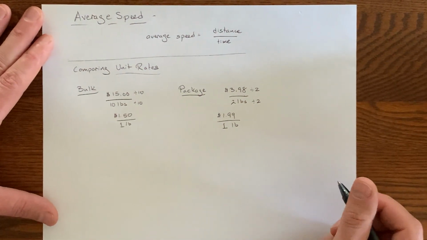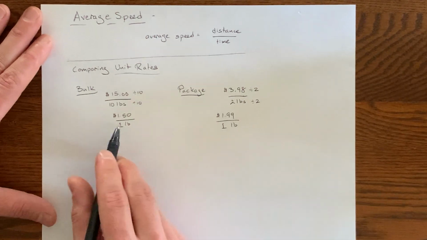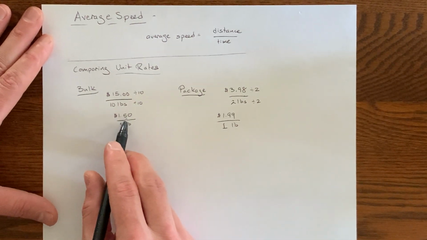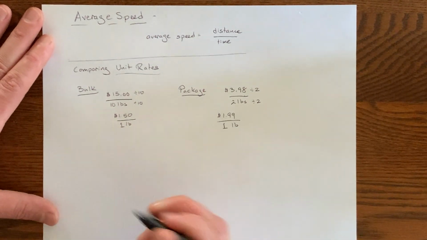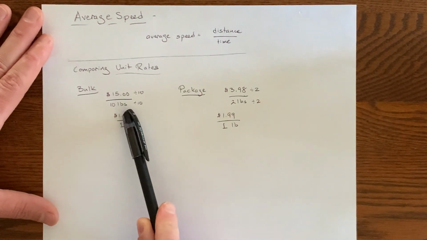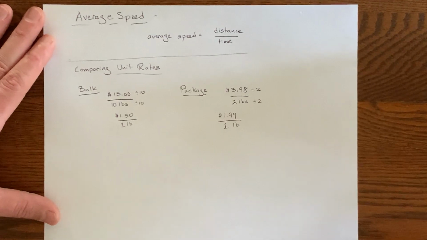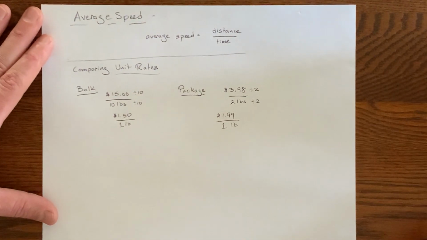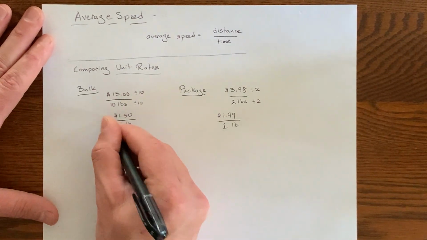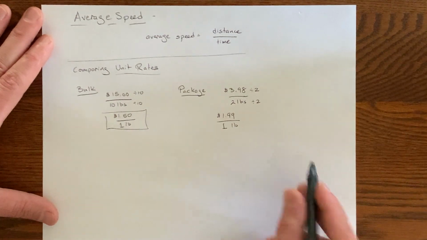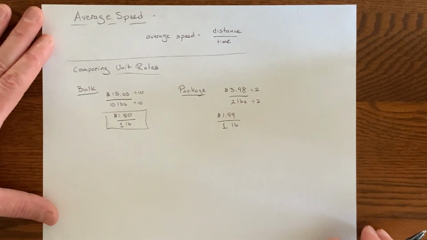And then you can actually see which one of these is a better deal. Well, I'd much rather pay $1.50 versus $1.99. I mean, there's also the conversation of who needs 10 pounds of pasta. But if we're asking strictly about which is the best deal, this is how you can compare unit rates. This is a better buy. It's less expensive than $1.99.